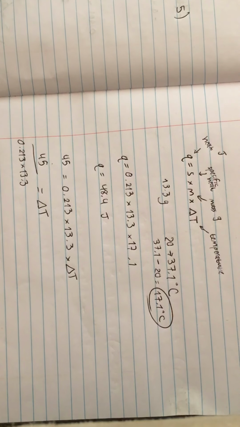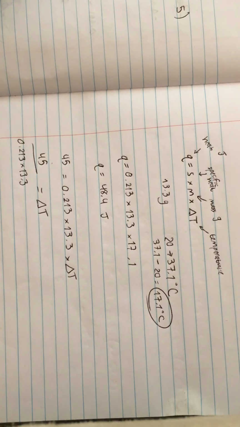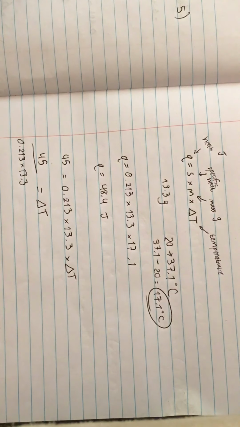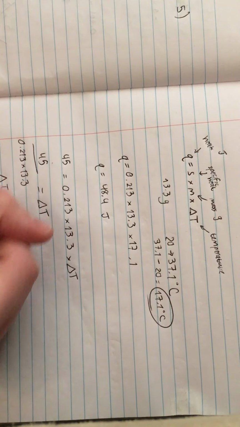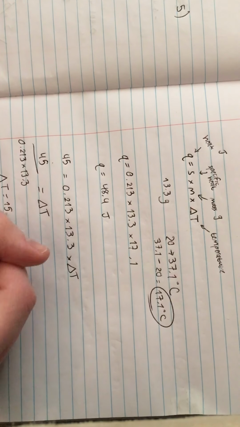I'm just going to do that math real quick on this calculator. All right, so it tells us that the change in temperature is going to be approximately 15.9 degrees Celsius.